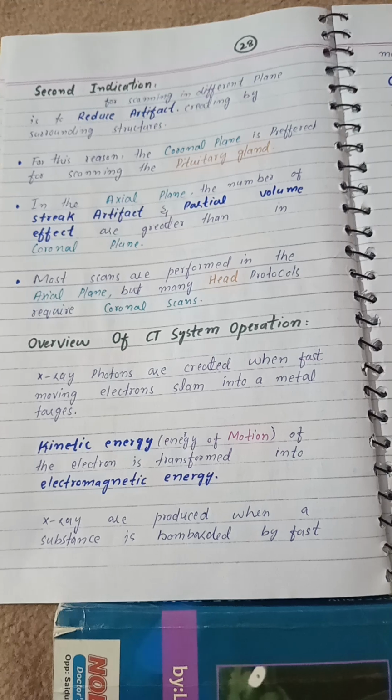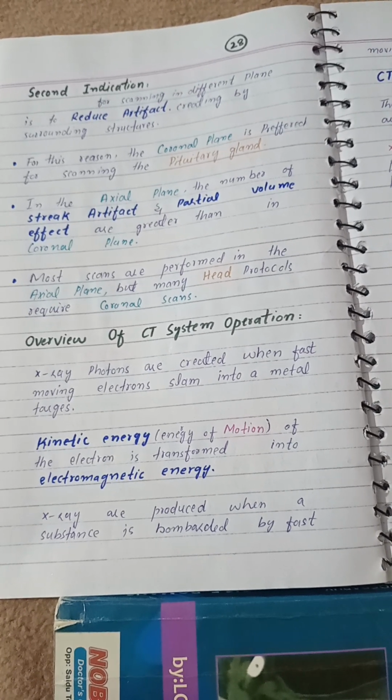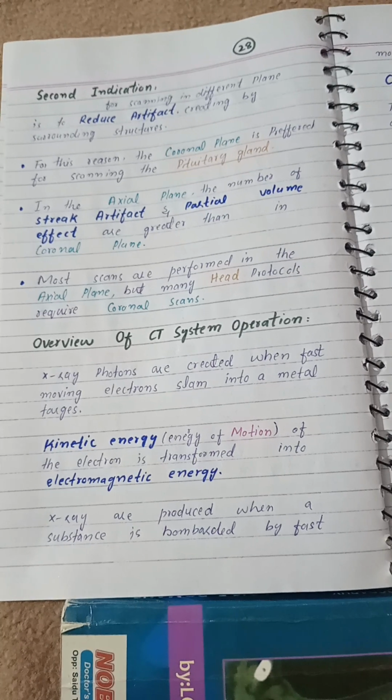Overview of CT system operation. X-ray photons are created when fast-moving electrons slam into a metal target.